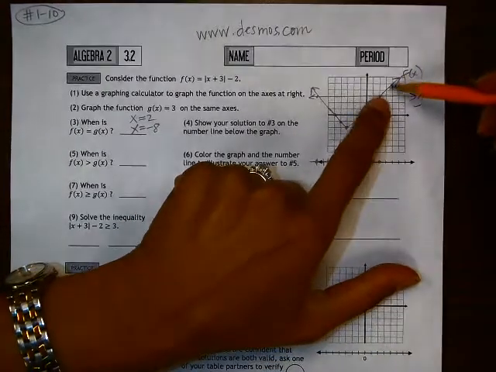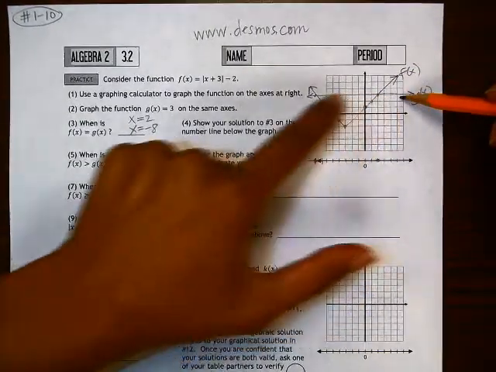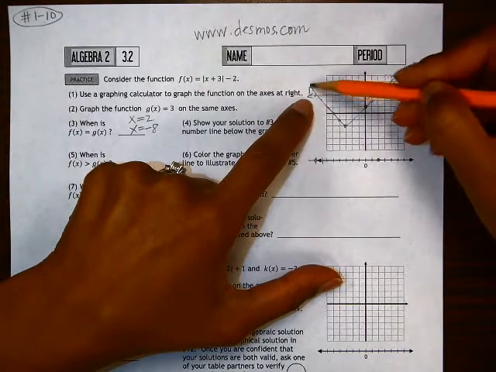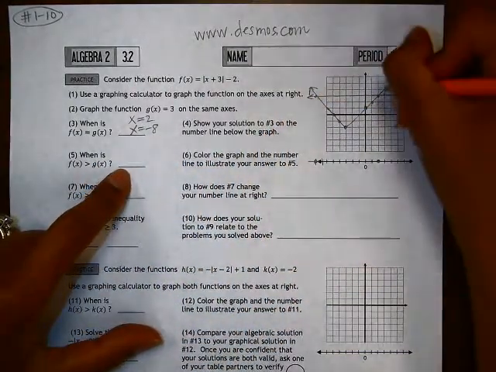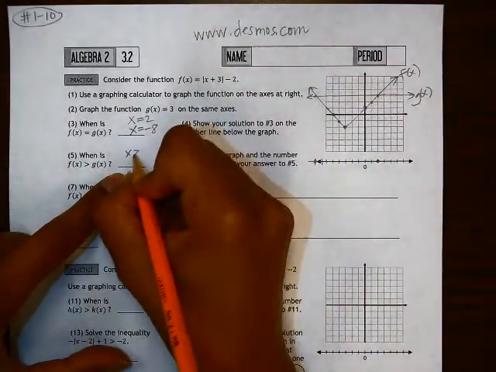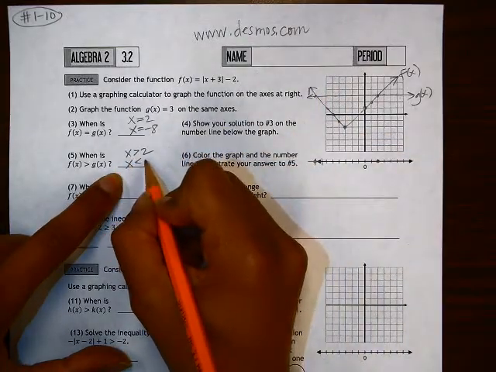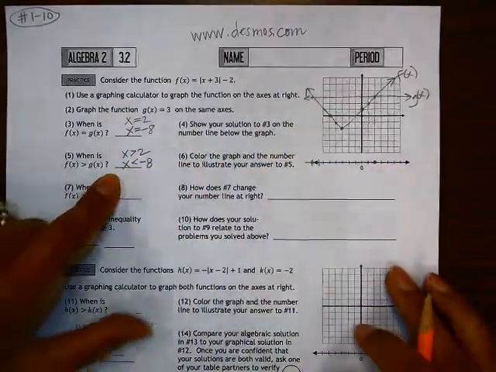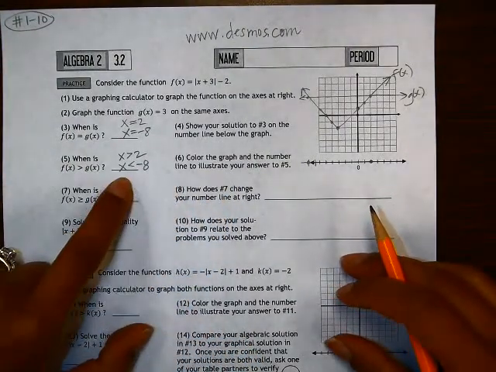All right, so in this region here, we can see that f of x is greater than g of x. This area over here, f of x is also greater than g of x. So when is that happening? Well, we can see here that's happening when x is greater than 2, or over here when x is less than -8. So we're going to color the graph and the number line to illustrate this answer.